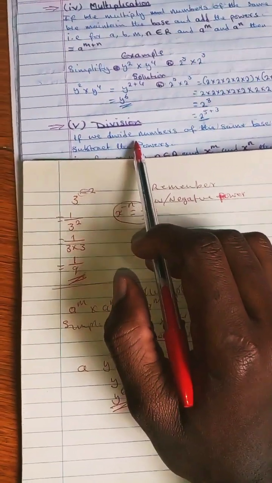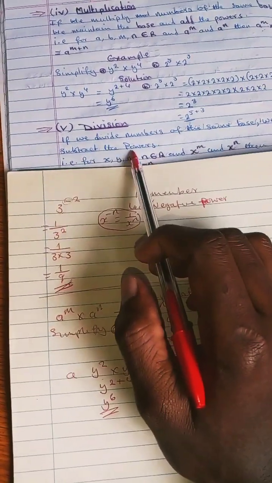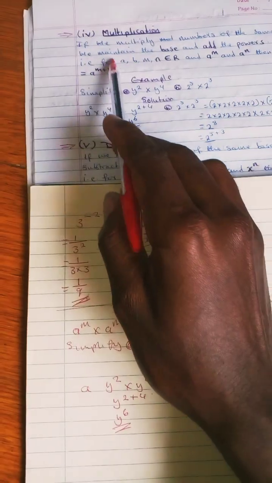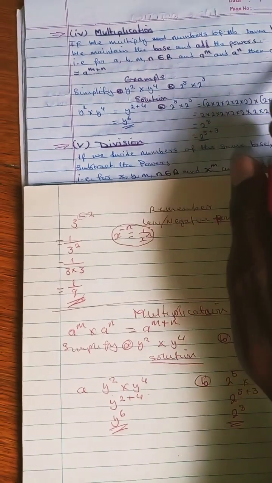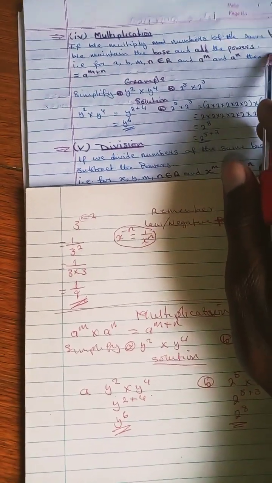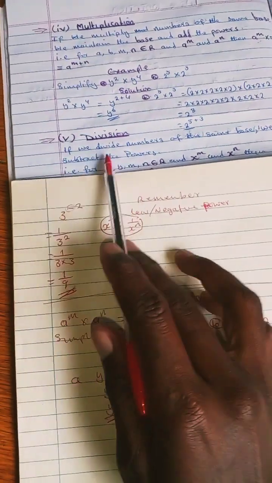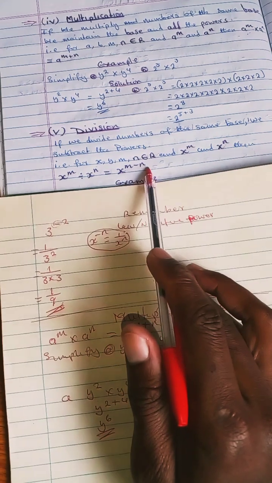If we divide numbers of the same base, we subtract the powers. So it's the opposite of the multiplication. When we are multiplying the bases, as long as the bases are the same and we are multiplying, the powers are supposed to be added. Now on division, when you are dividing, the bases are the same. What we do with the powers is simply subtract.